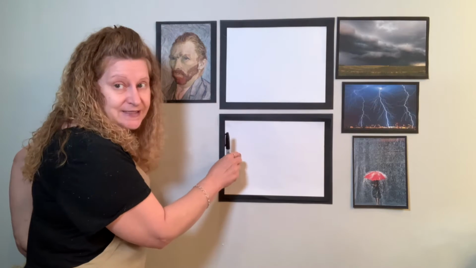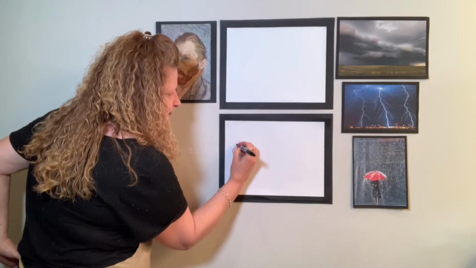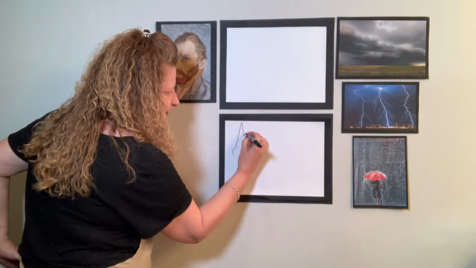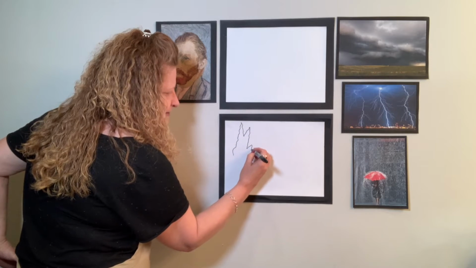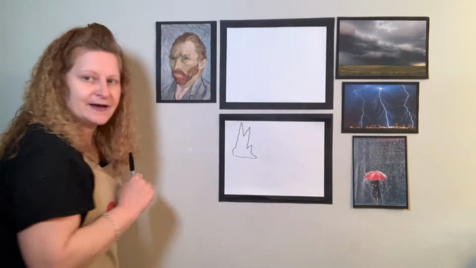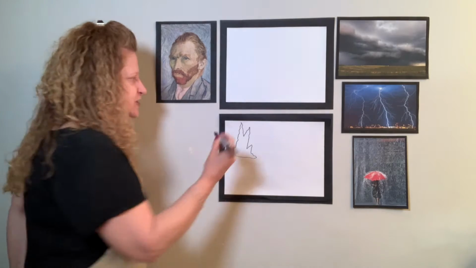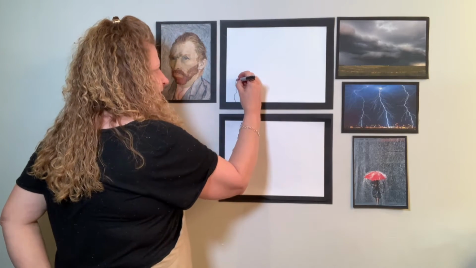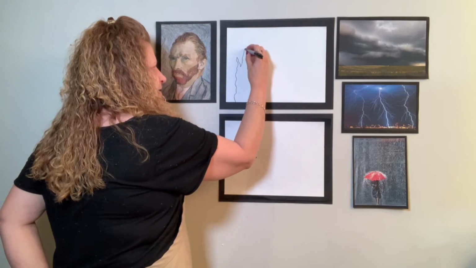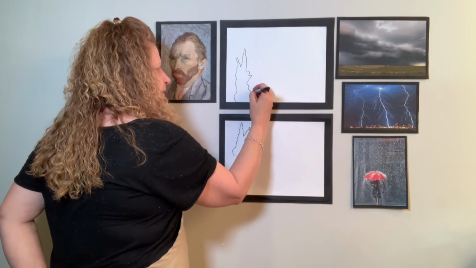I'm going to practice down here first, and I'm going to simply use my wavy lines and my zigzags, and I'm just going to connect it together, just kind of that shape. So I think I want to do mine here, and there I go. That will be my tree.